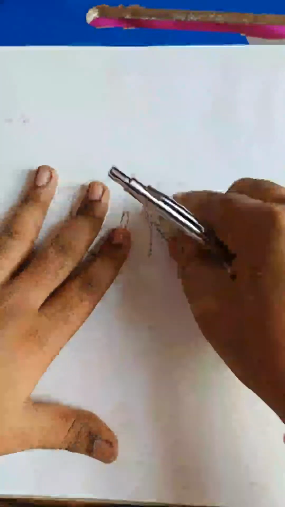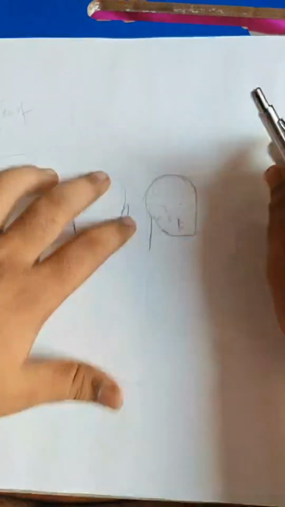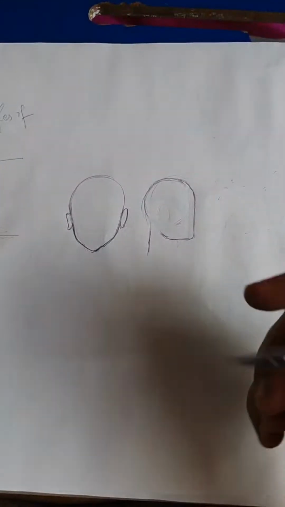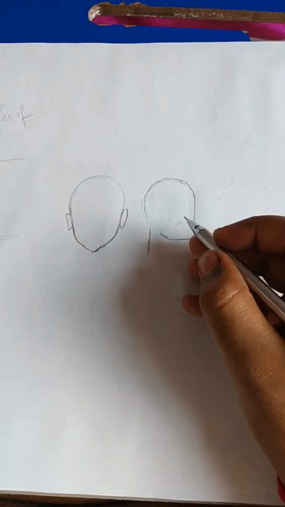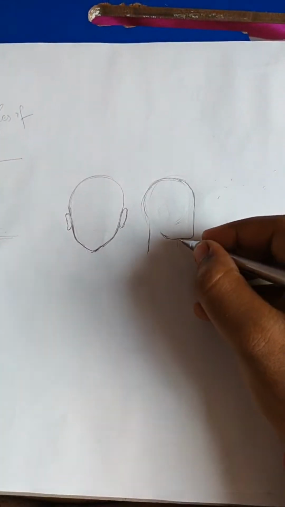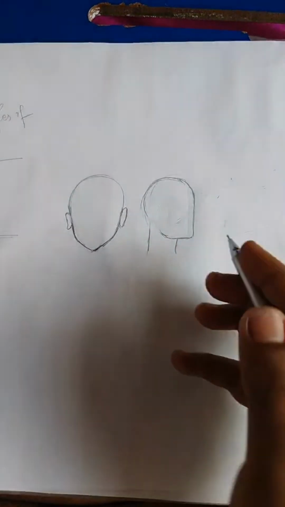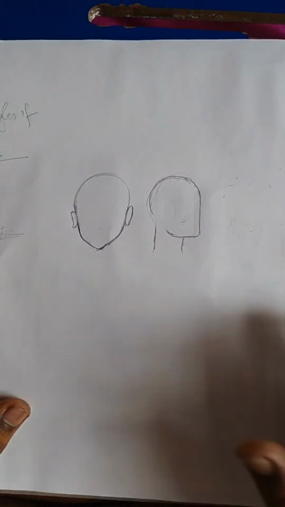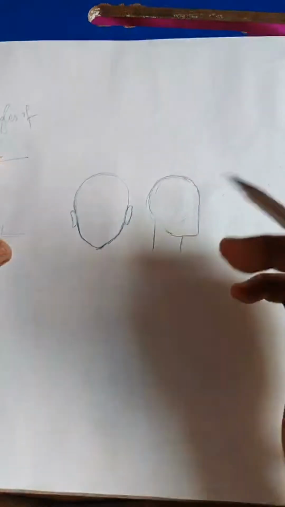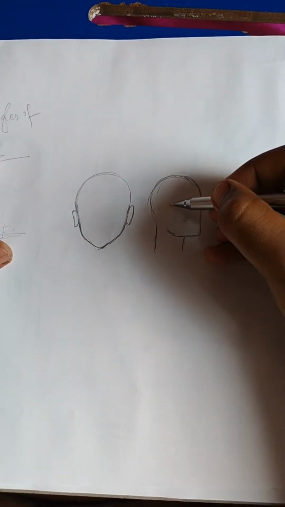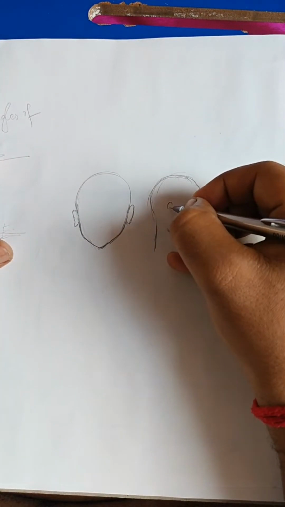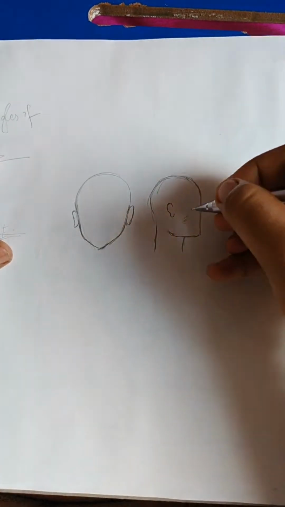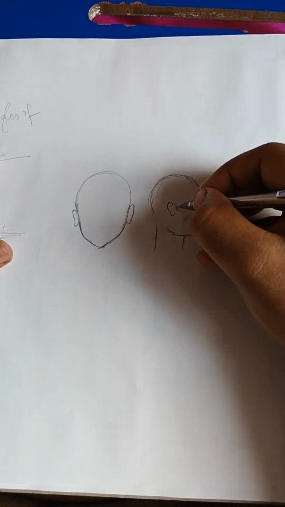Okay, now you just erase it and you will find that the side angle is ready. Just two shapes and our face gets ready, right? And where we draw the ears. Yes.